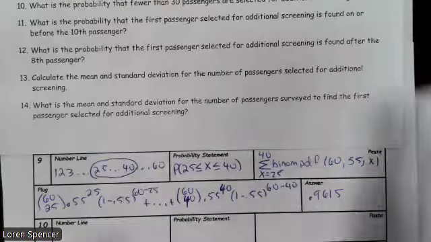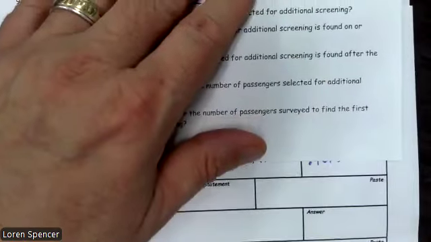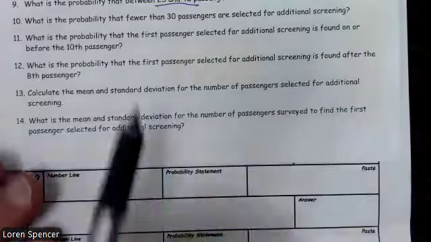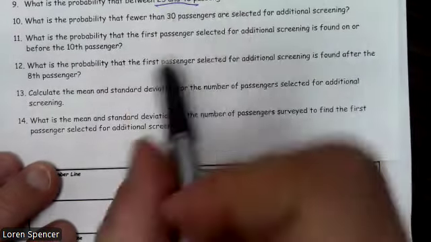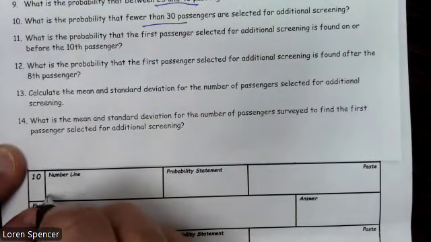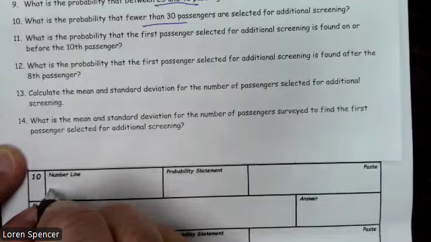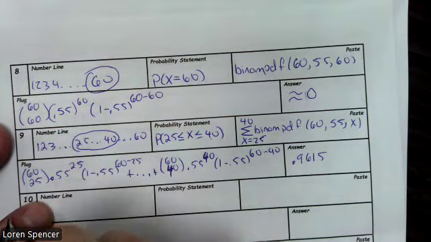Sorry about that. To the 40th times 1 minus 0.55 to the 60 minus 40. All right, number 10. What is the probability that fewer than 30 passengers are selected? Once again, we're not looking for the first, so this tells me it's a binomial. So we're starting at 0 because all binomials start at 0. By the way, I didn't do that on this previous one.